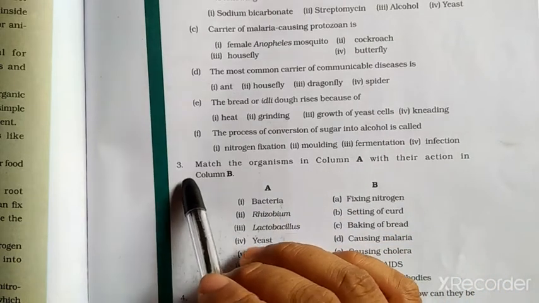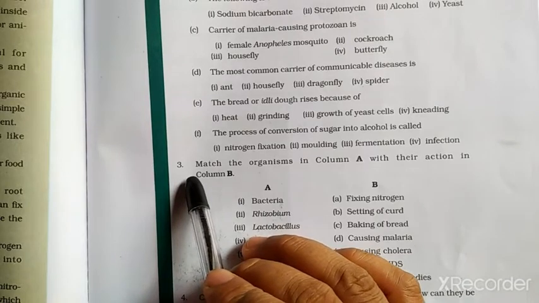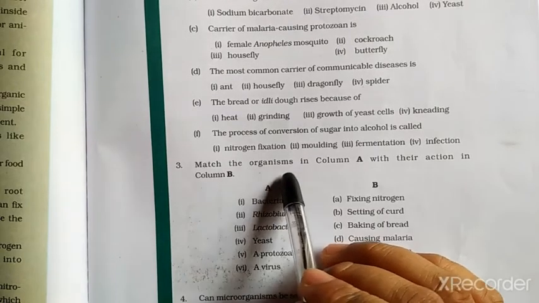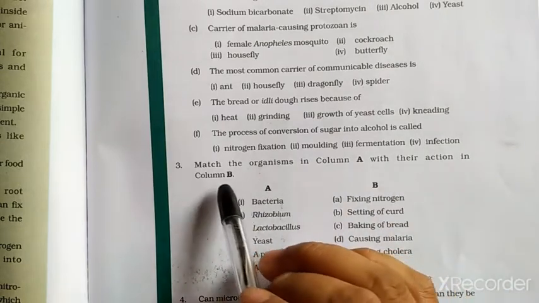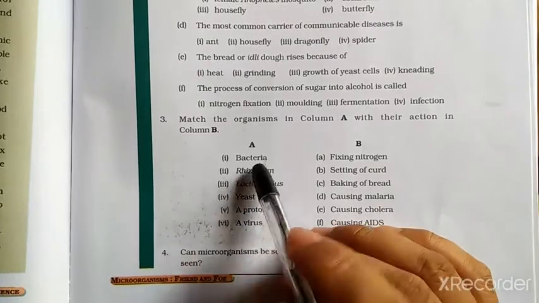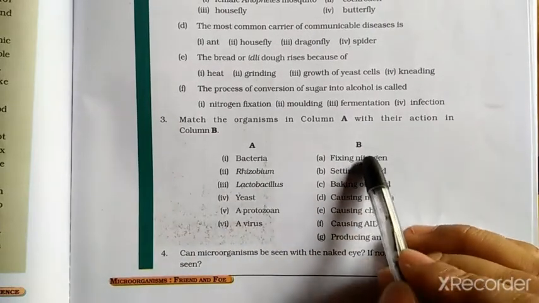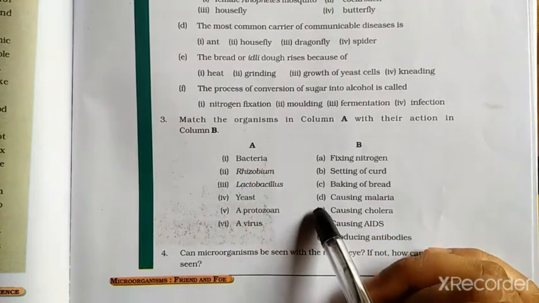Okay, now let's move on. Question number 3. Match the organisms in column A with their action in column B. Here column A and column B are there. We have to match this thing.